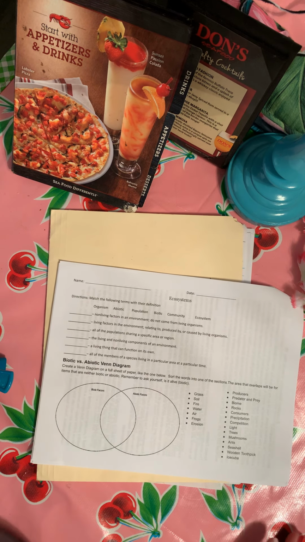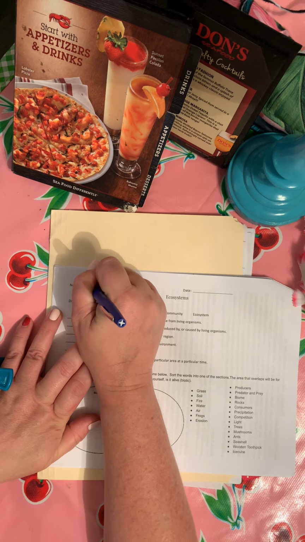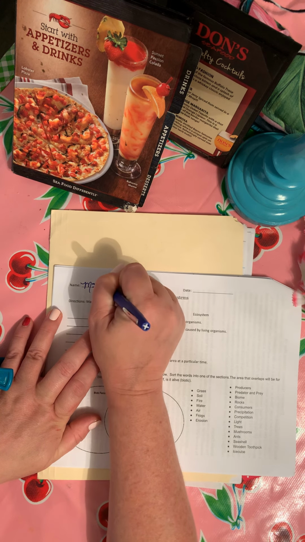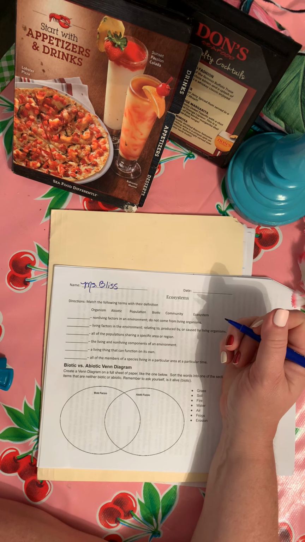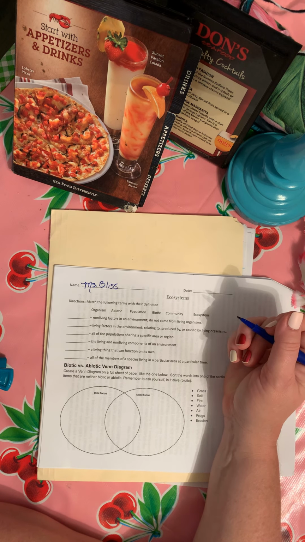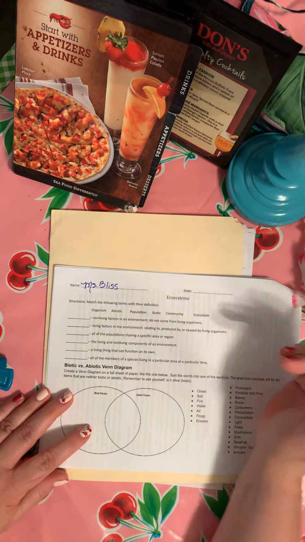Alright guys, this is the last lesson for 6th grade science. So make sure again you're putting your name on every single page that you turn in. We have a whole bucket of no-name papers and they're a lot of work and we sure do hate to not give you credit for it.